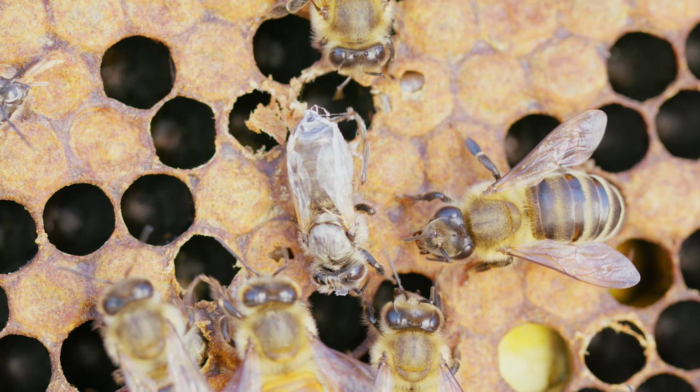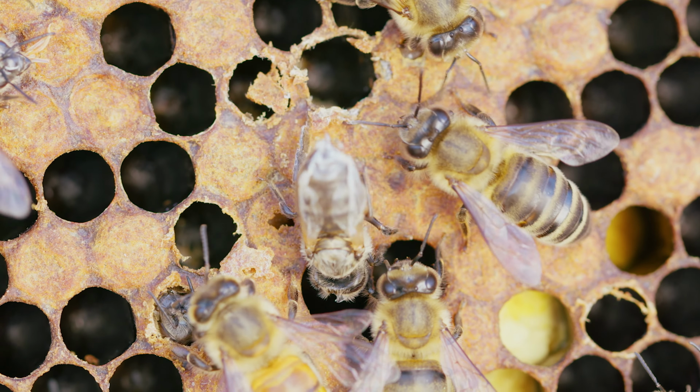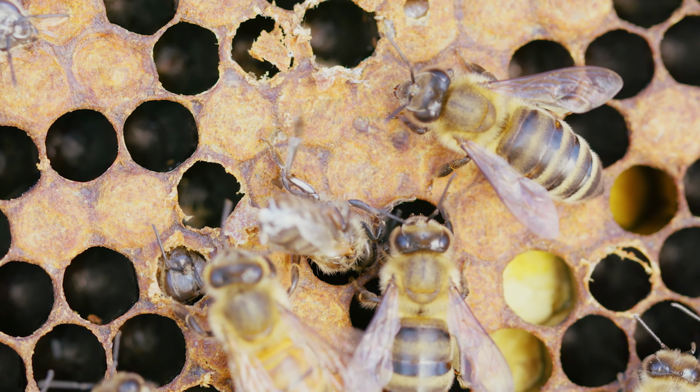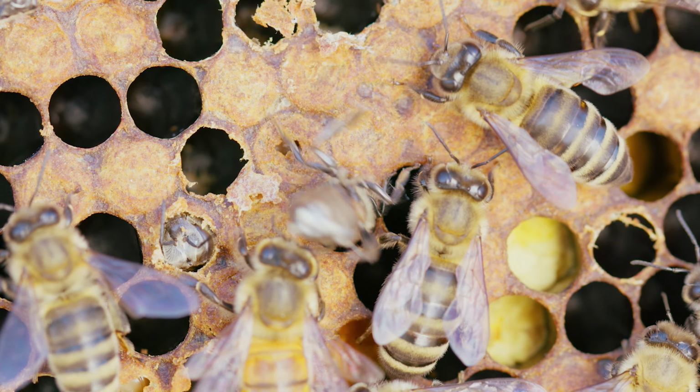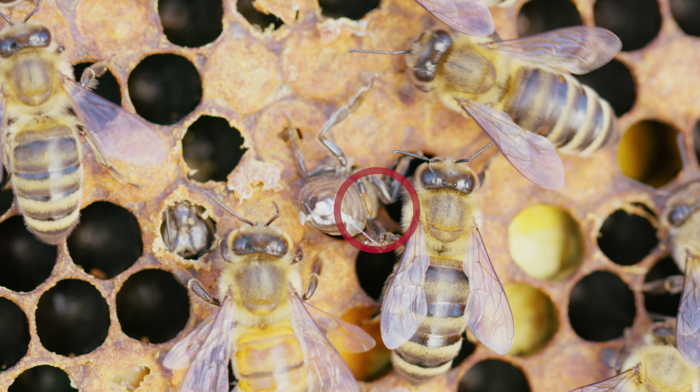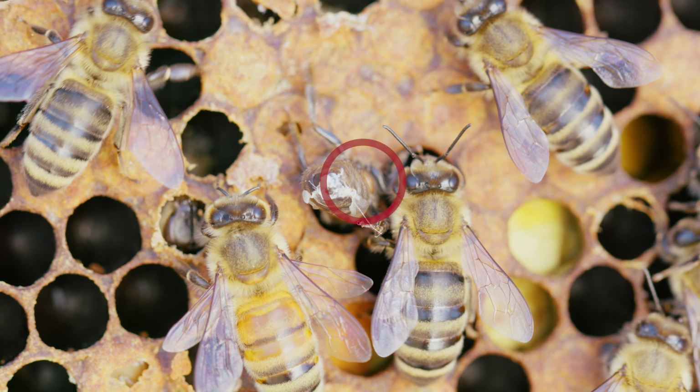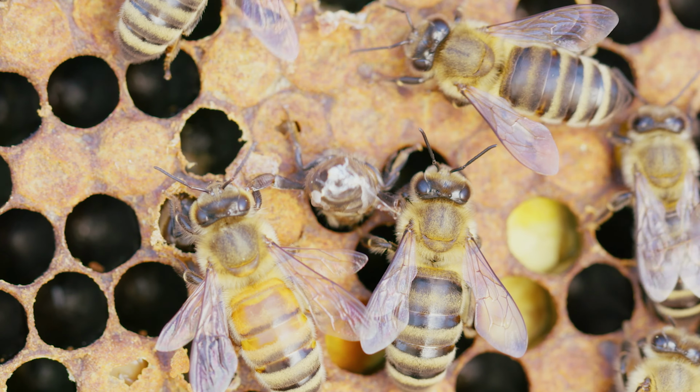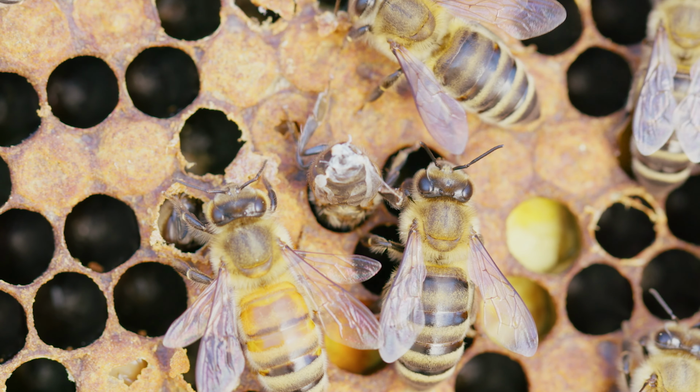You may also see bees with shriveled, misshapen wings. This is caused by high levels of deformed wing virus that might spread from bee to bee. Check the underside of bees with deformed wings. These bees will often have a mite on their underside.